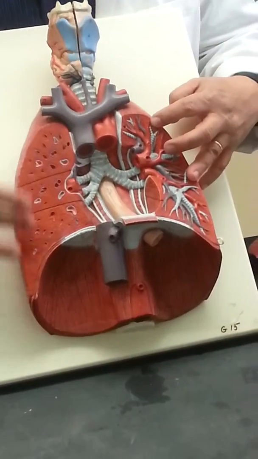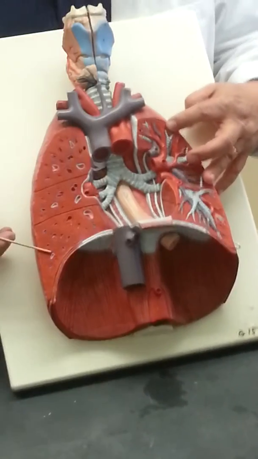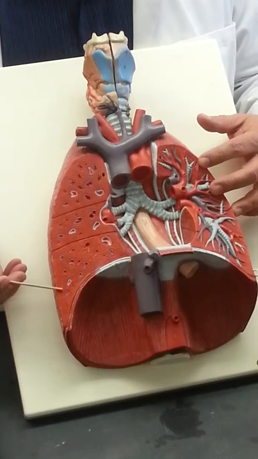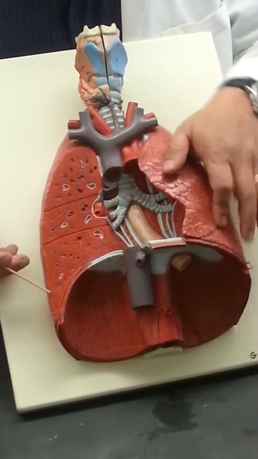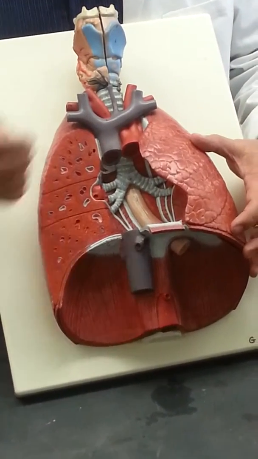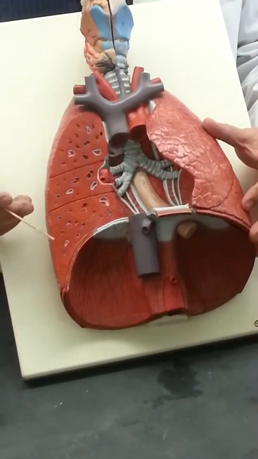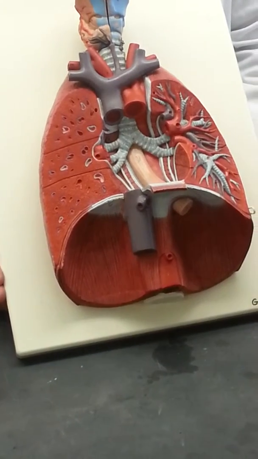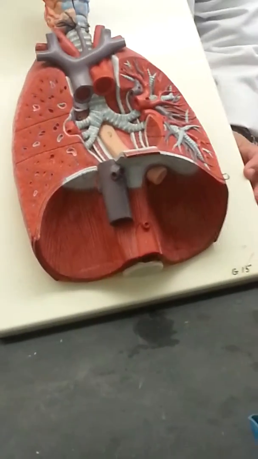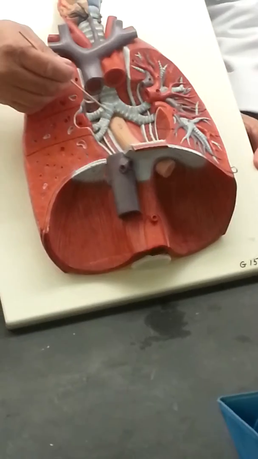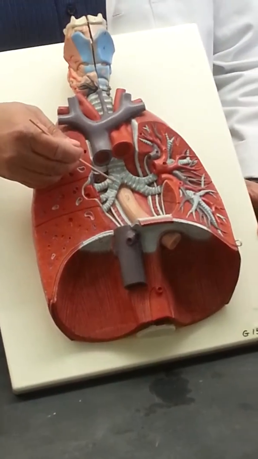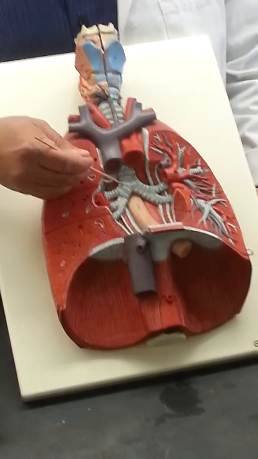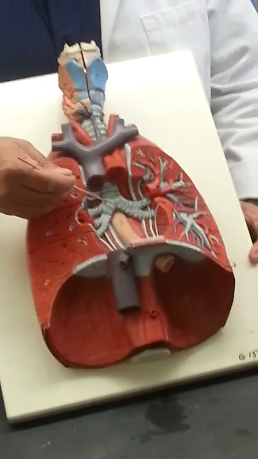Okay. The difference between the right lung and the left lung is this. The right lung will have 3 lobes. 1, 2, 3. Superior, intermediate or middle, and inferior. The left lung has 2 lobes. Here, superior, and this one, inferior, right? So altogether, how many lobes do you have? 5 lobes.